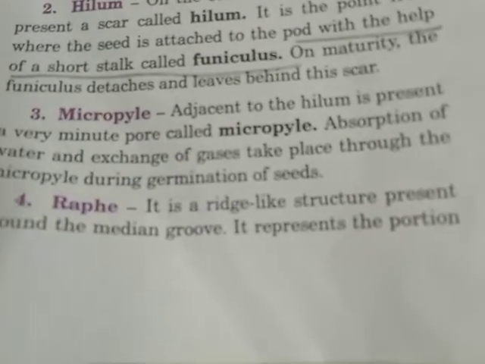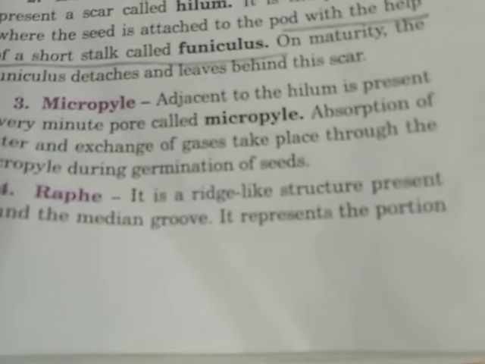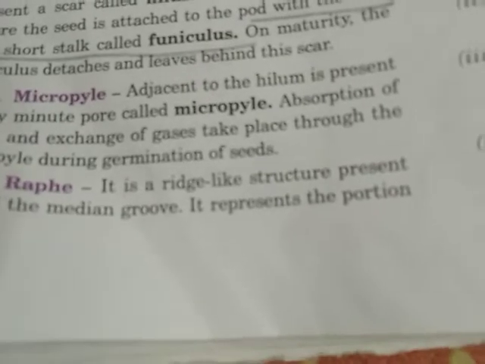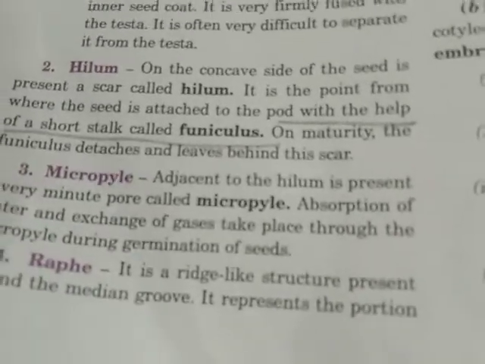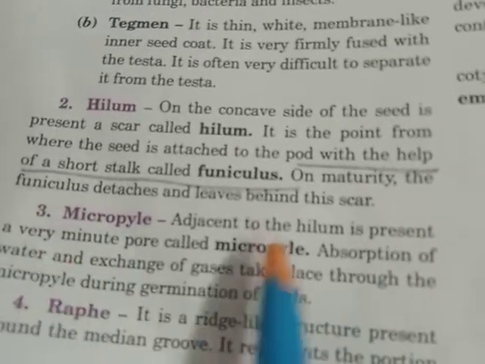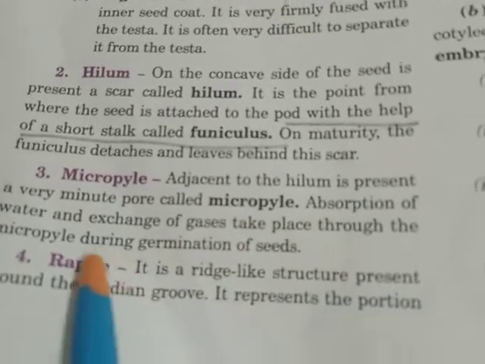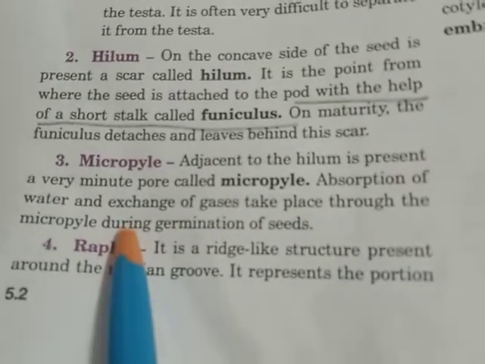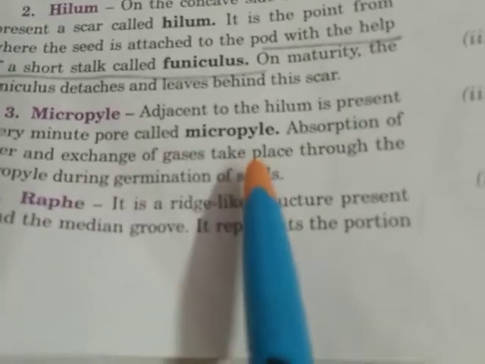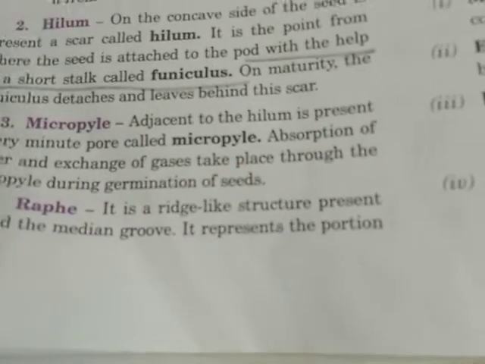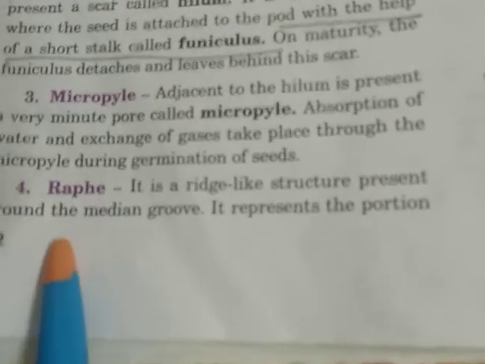Only then can we remove the seed coat and cut open that seed. So the main function of the micropyle is absorption of water, and exchange of respiratory gases takes place through it during the germination of the seed.